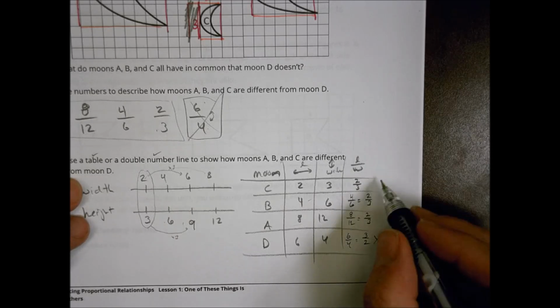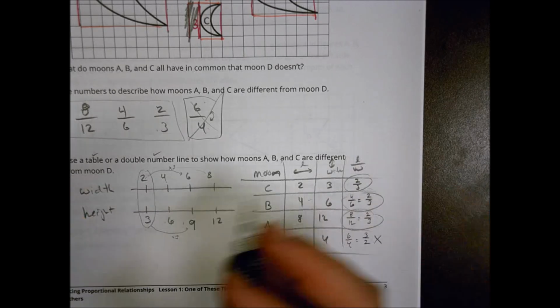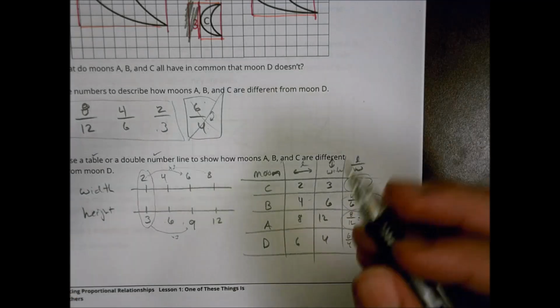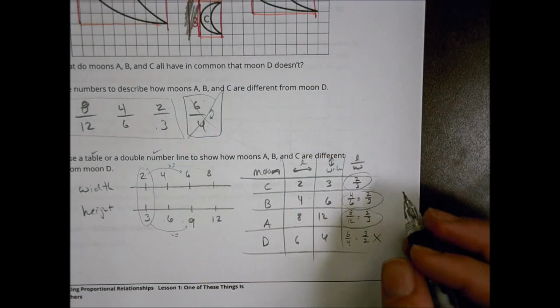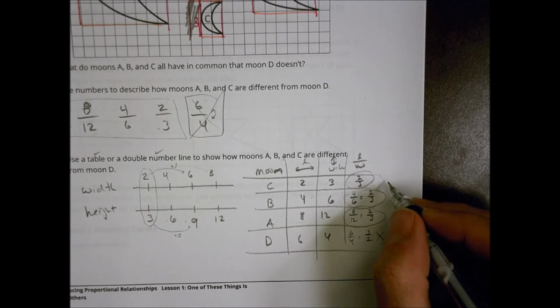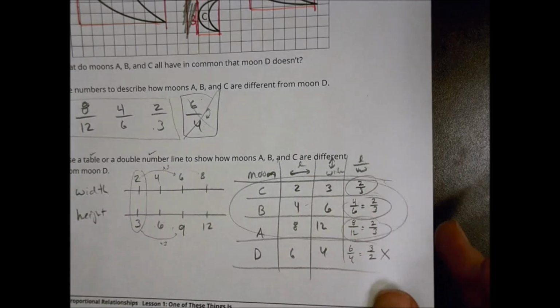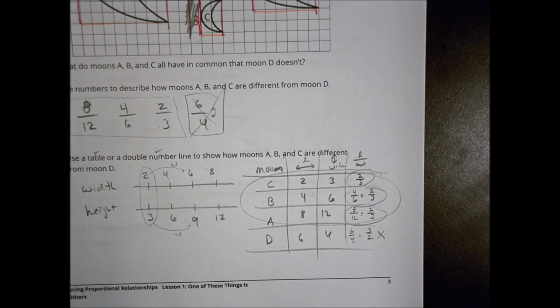These other ones are all equivalent fractions. They're all the same idea, the same fraction, 2/3, 2/3, 2/3, which is why C, B, and A are all going to be equivalent shapes. All right. So that's what we did with the crescent moons there.